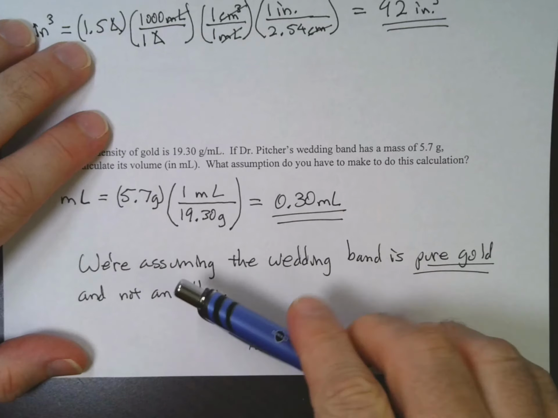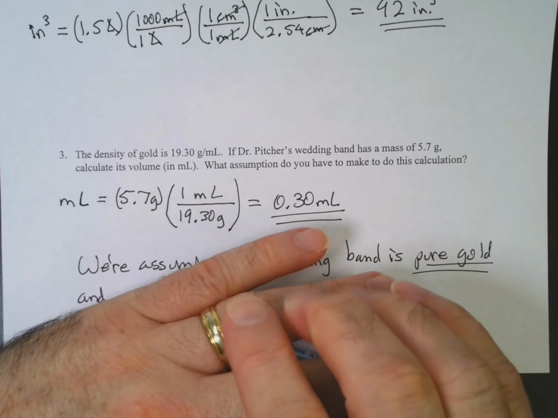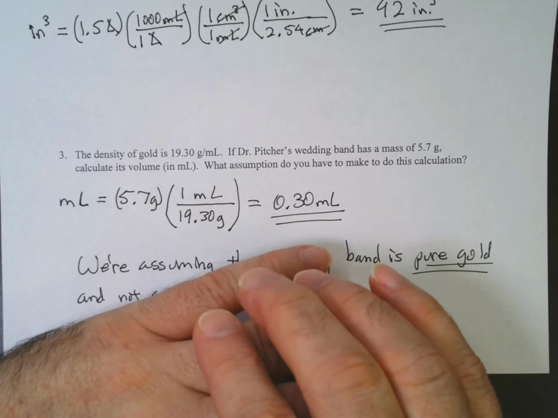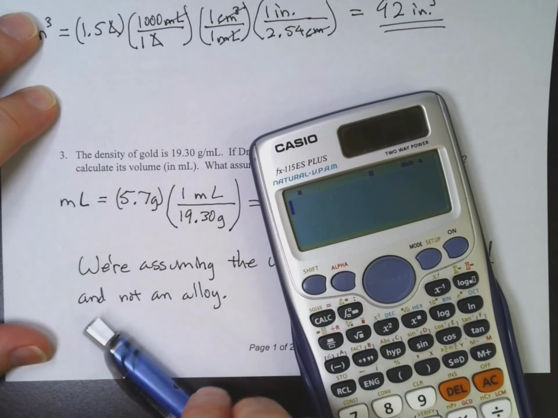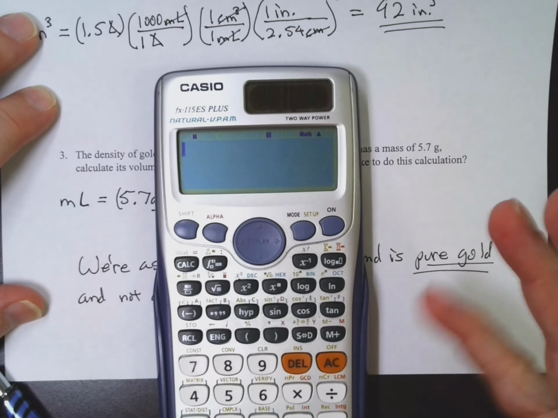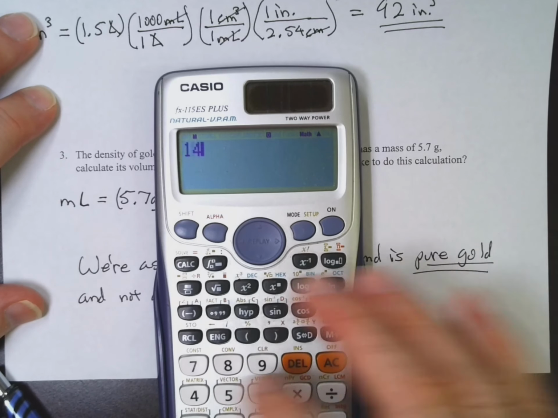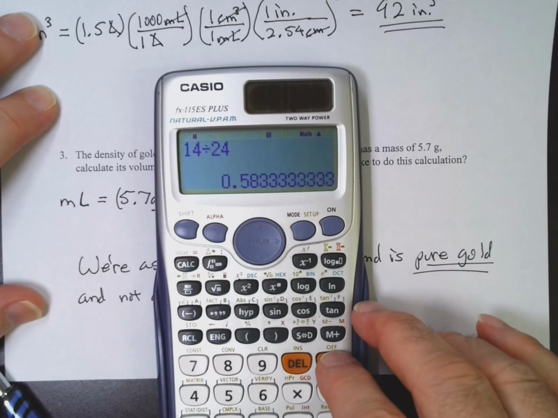Now it turns out that, as I mentioned in one of the lecture videos, my wedding band is 14 karat gold, which is not pure gold. Karats refer to 24ths of gold, so 14 karats would be 14 24ths, which is 58% gold.